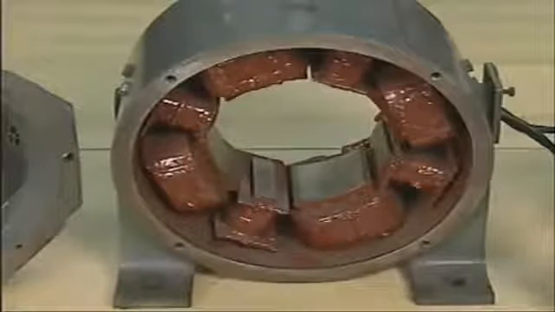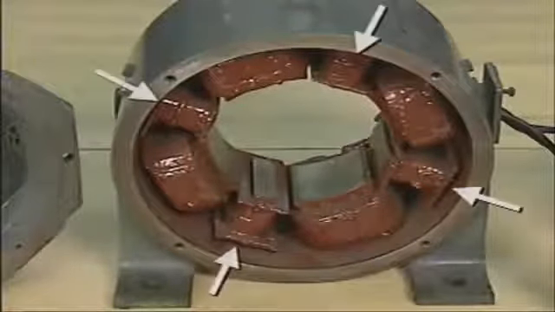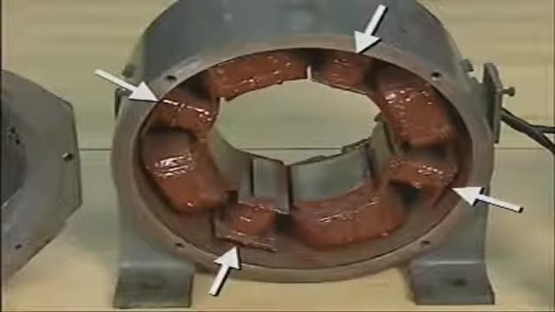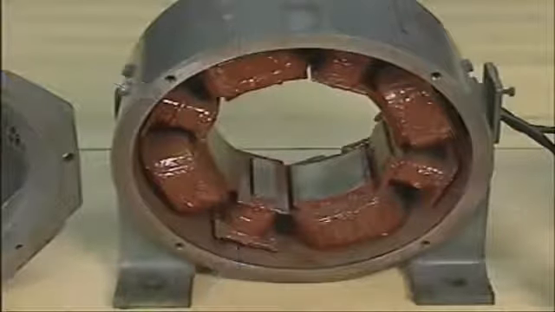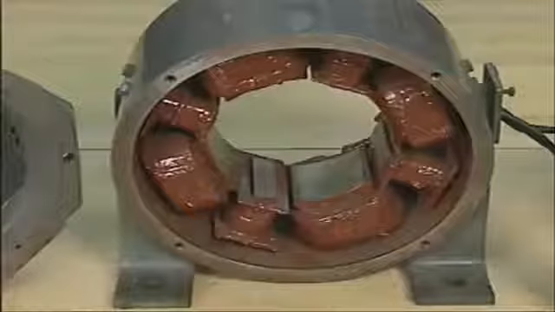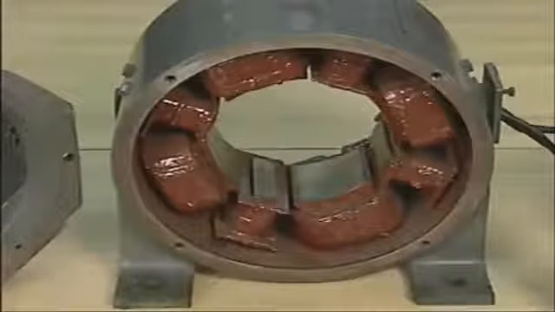To compensate for armature reaction, pieces called interpoles are installed between the field coils in many DC motors. Magnetic fields created around the interpoles oppose any shift in the magnetic field created by the field coils. Take a moment now to answer a question about the basic principles of DC motor operation.